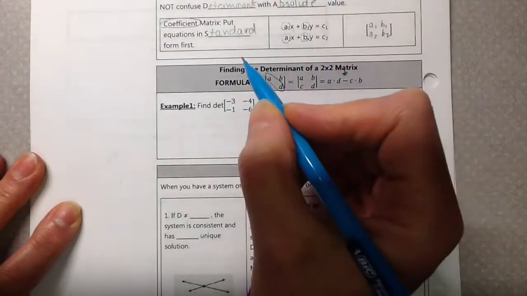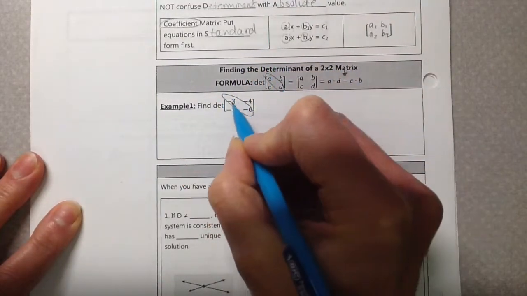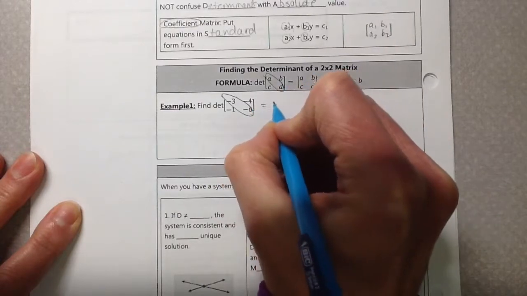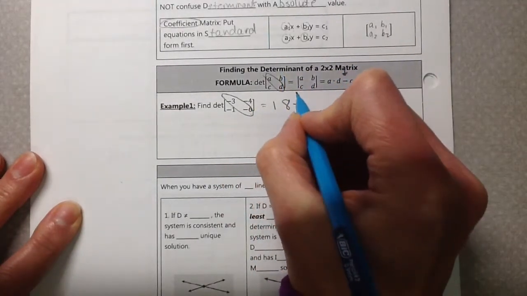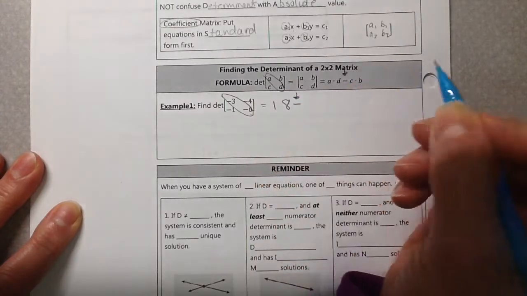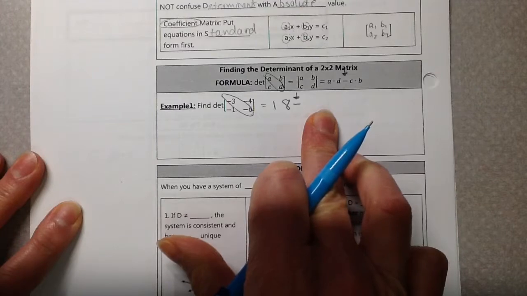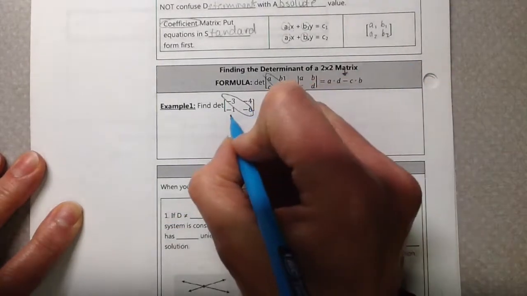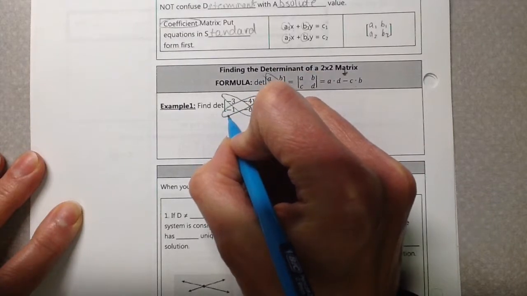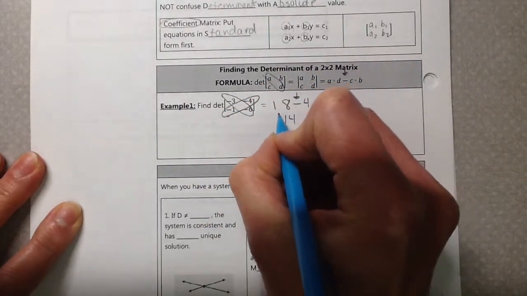Okay, so now we are going to multiply on a diagonal. So negative 3 times negative 6 is going to give us 18. And then we're going to subtract. Always write down the subtraction sign, because sometimes the next number is going to be negative, and you may forget that you are subtracting a negative. So make sure you write down that minus sign. And then we're going to multiply on a diagonal here. So that's going to be minus 4. And that's going to be 14.